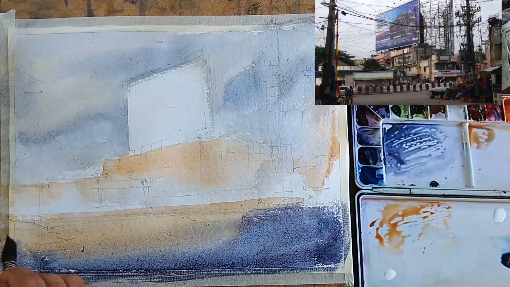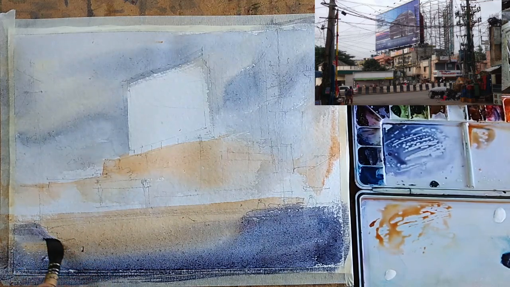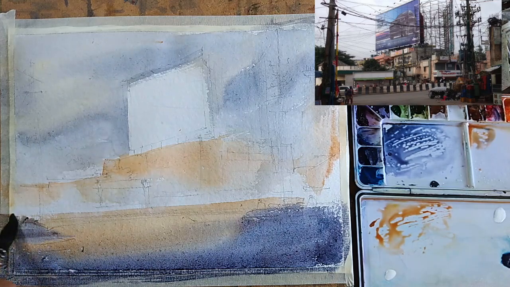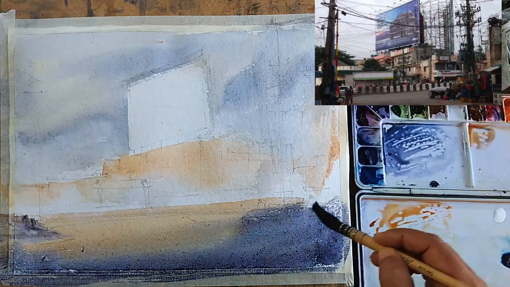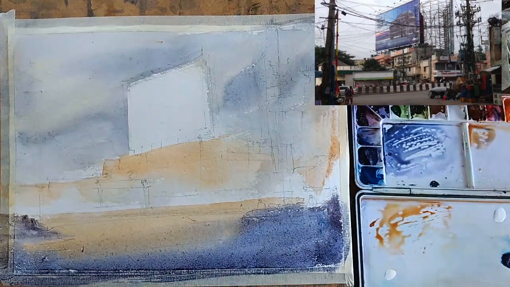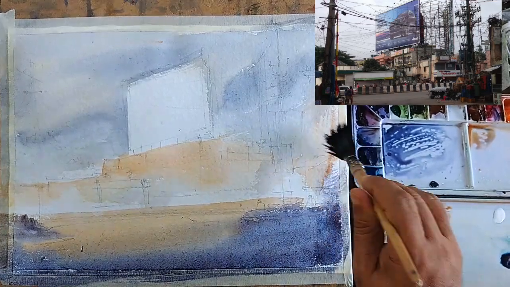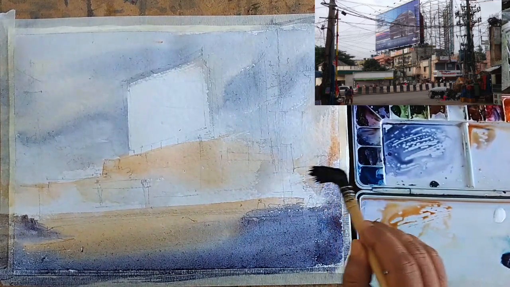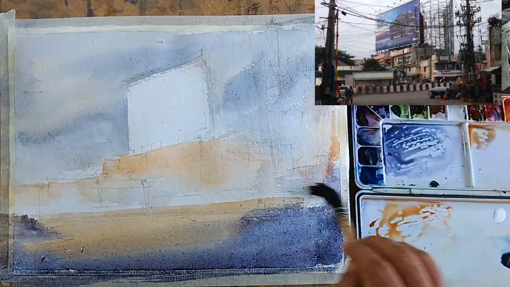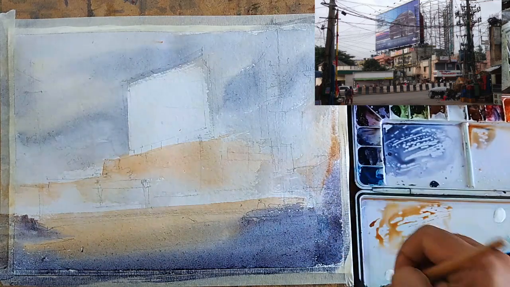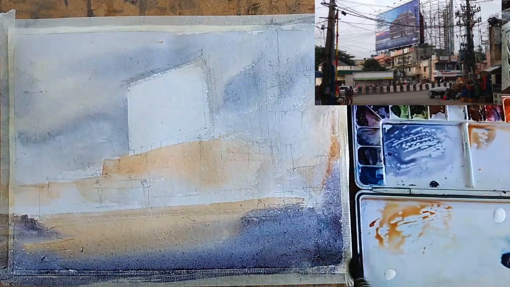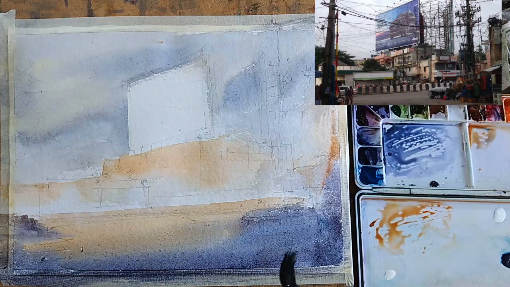Now it looks very much dark. Many things will look very dark now, but when it dries, it will be pretty okay. It won't be that dark when it dries. Okay, if you see. Now this is the first wash, I think.